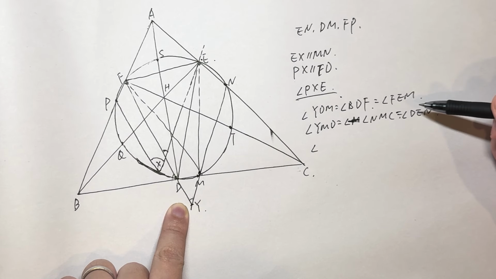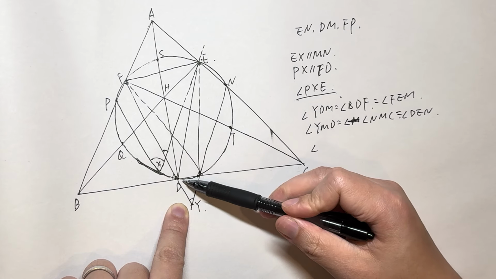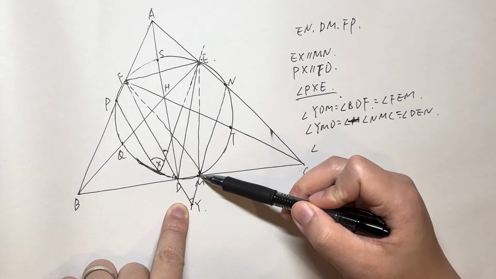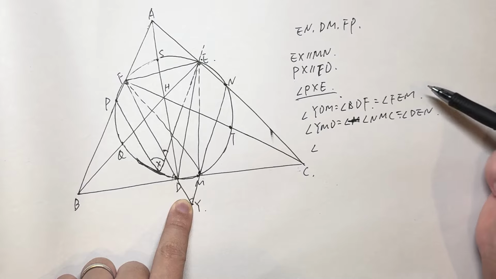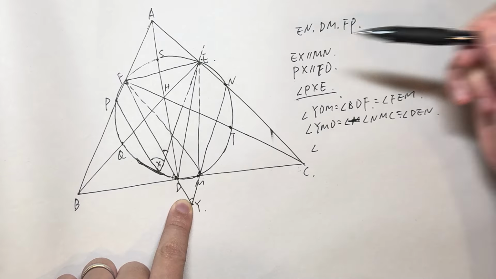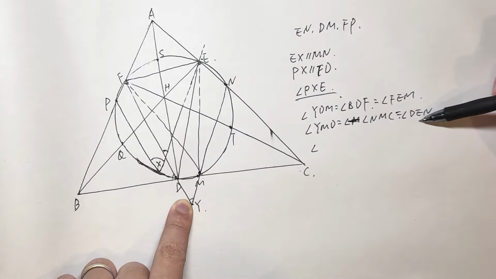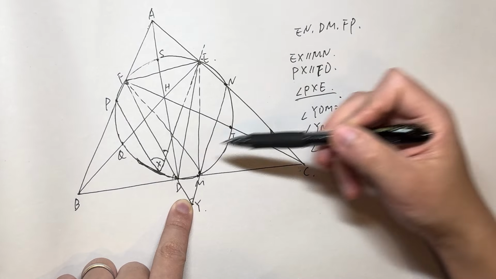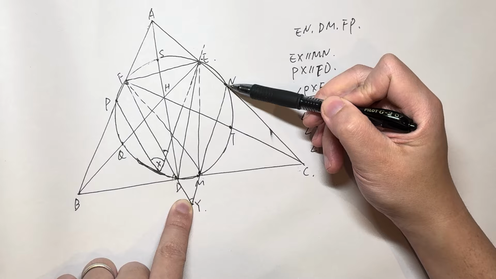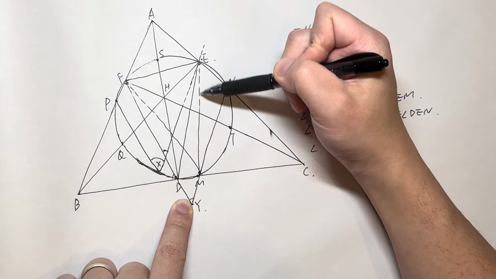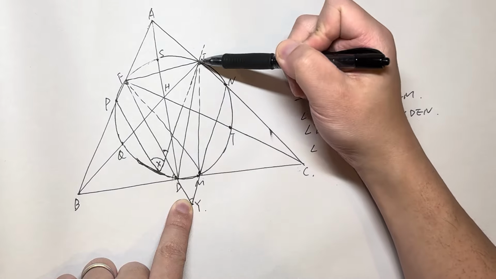So basically we want to find 180 degrees minus angle YDM minus angle YMD, which means we want to find 180 degrees minus angle FEM minus angle DEN.